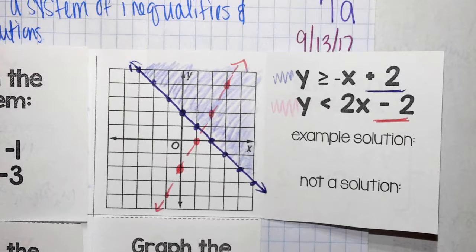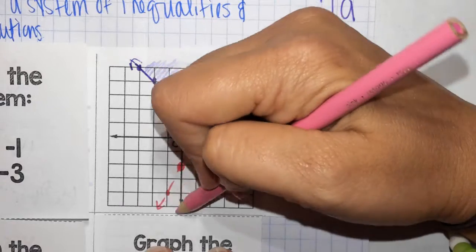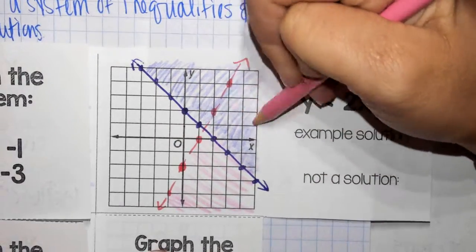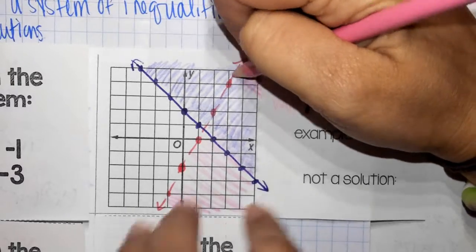All right, now it's less than. So are we going to shade above or below? Below. Take a point.